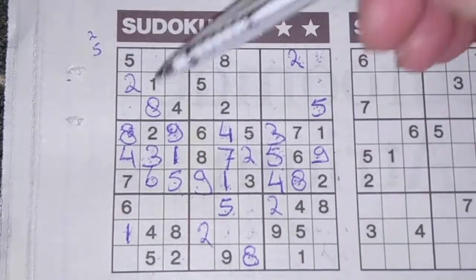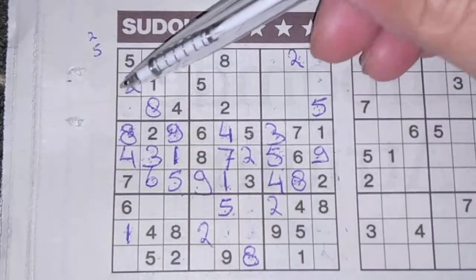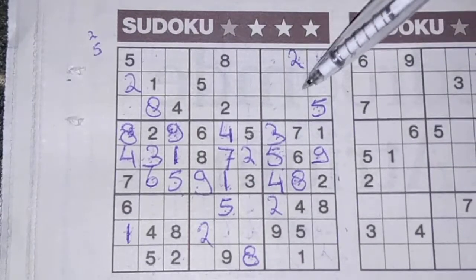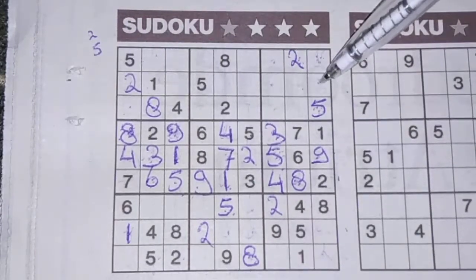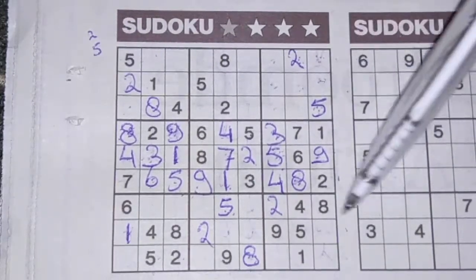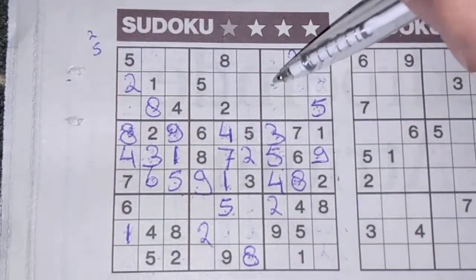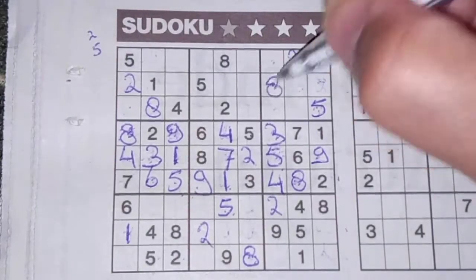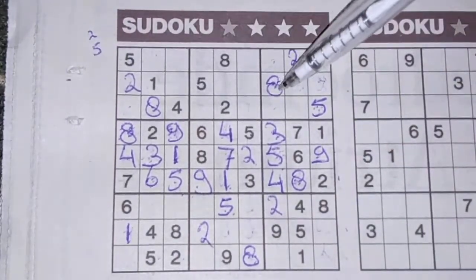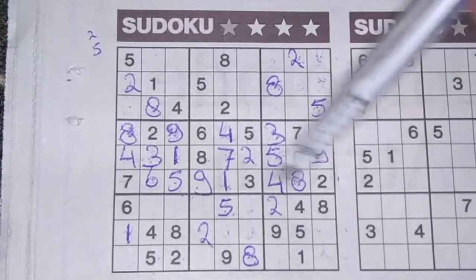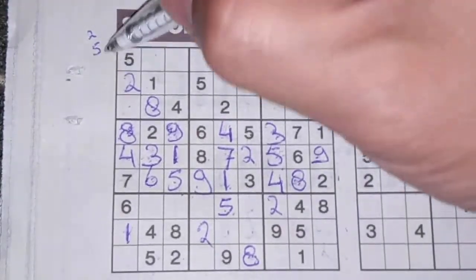8 in the first row, 8 in the third row. So in the second row, the only 3 places for an 8 should be here, here, or there. I see here an 8, no 8 there. Here an 8, no 8 there. The only place for an 8 should be there. And all the 8s are used, I can see. Yes.